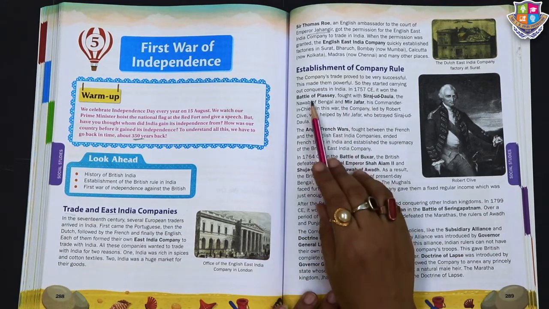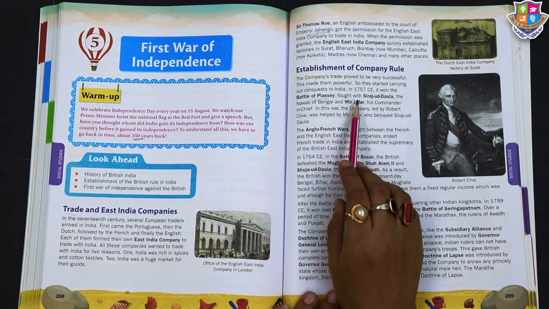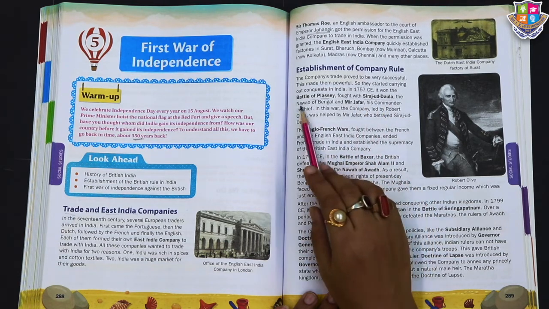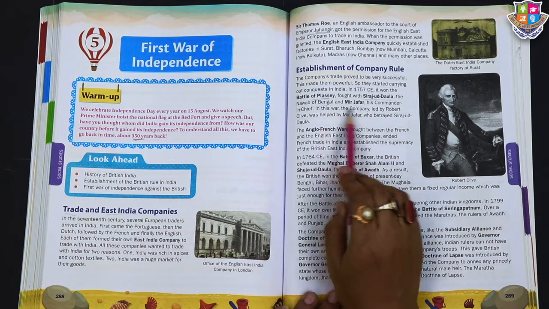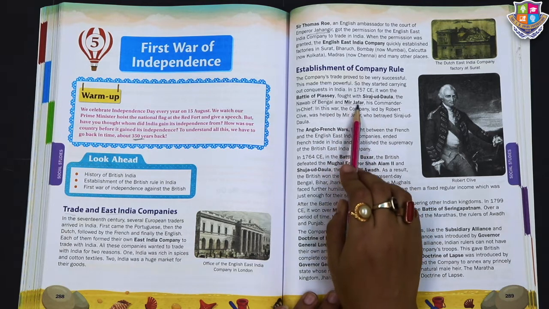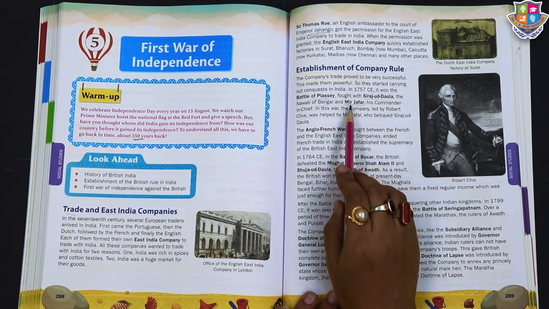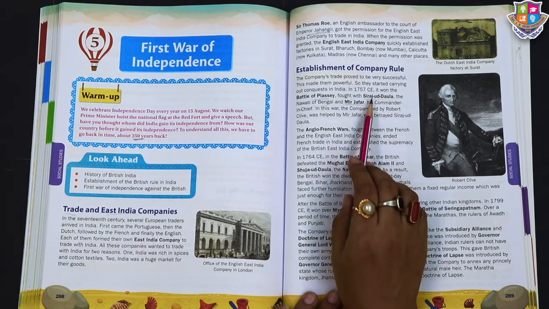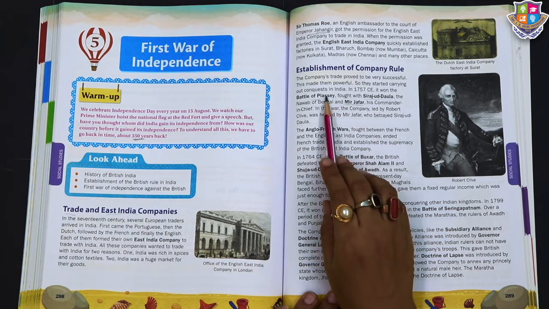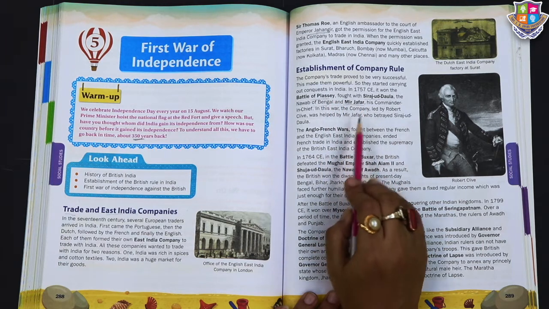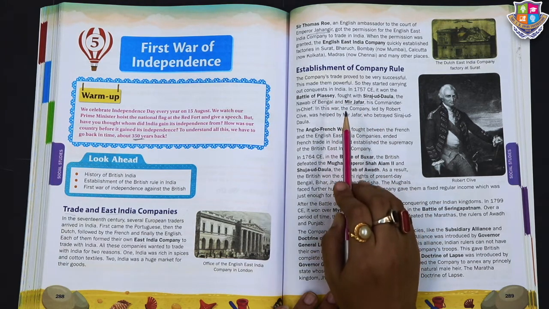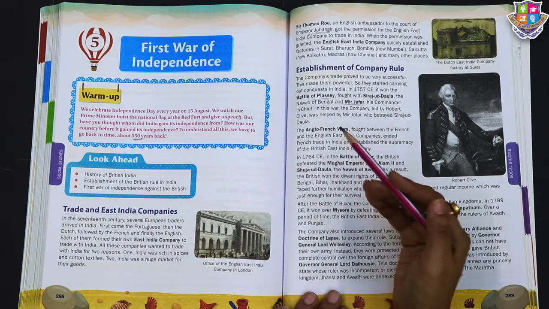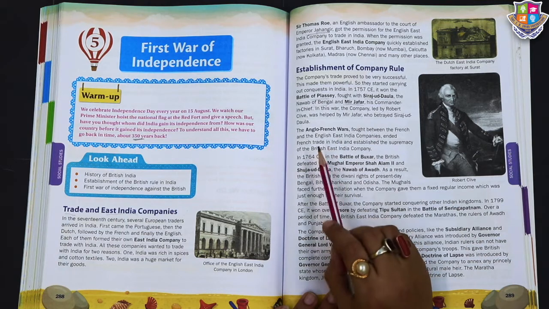So, how was the Battle of Plassey fought? It was fought with Siraj-ud-Daulah, the Nawab of Bengal, and his commander Mir Jafar. He betrayed him and went against Siraj-ud-Daulah and joined the East India Company. Then, in this way, the company's rule was established in Bengal.